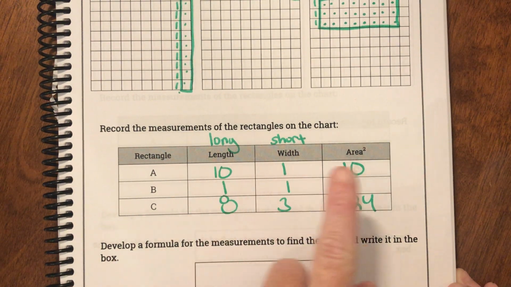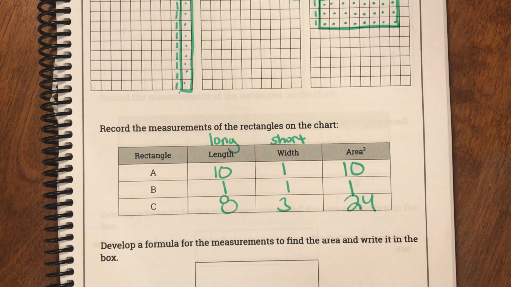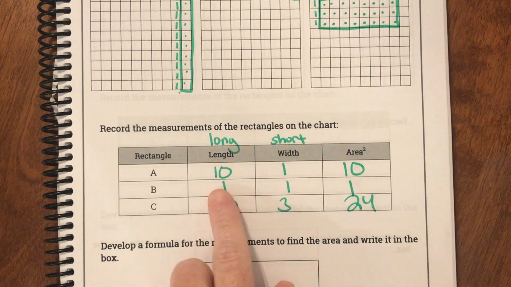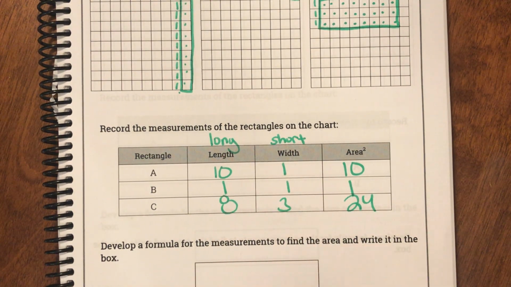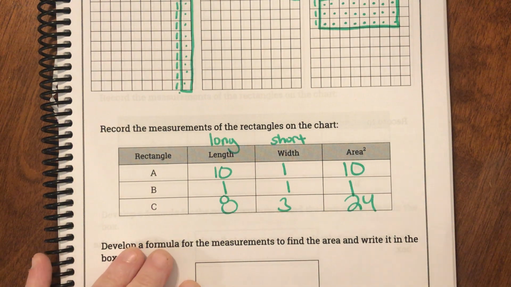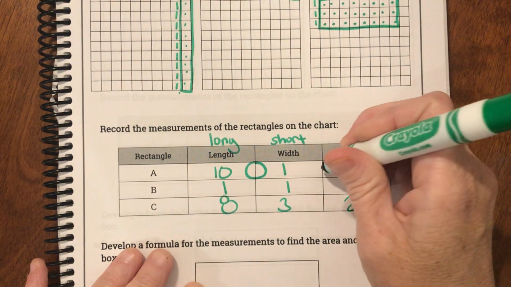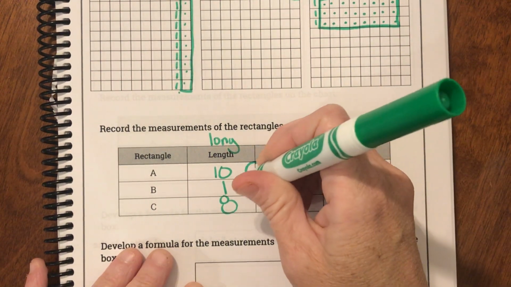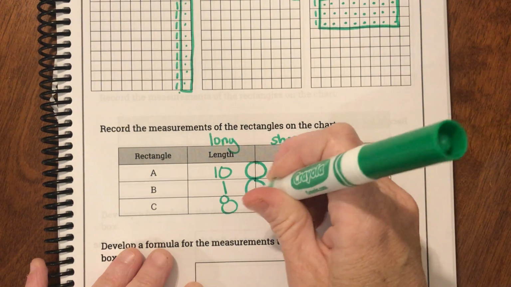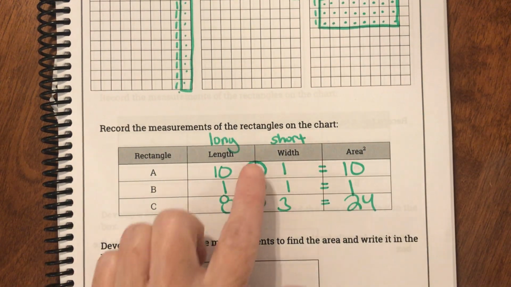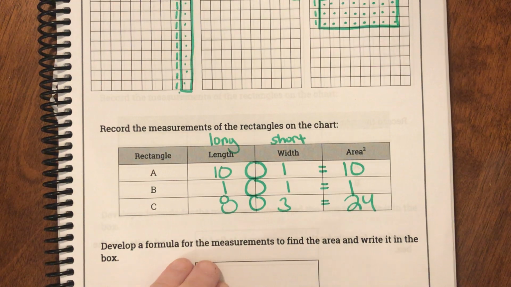How are 10, 1, and 10 connected? What's the relationship? How are 1, 1, and 1 connected? How are 8, 3, and 24 connected? I'll give you a hint. It is kind of like a mathematical equation. You have to add an operation in here. So if you're really stuck, here's my hint. You could put a mathematical operation there and an equal sign here. See if you can figure out what operation goes there.